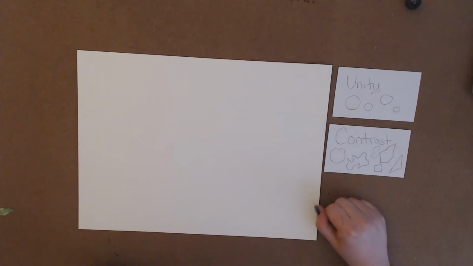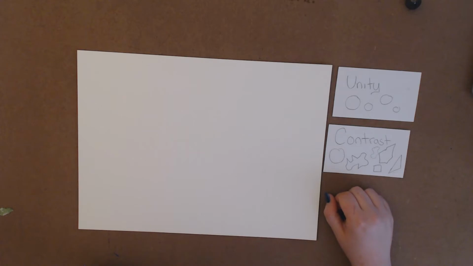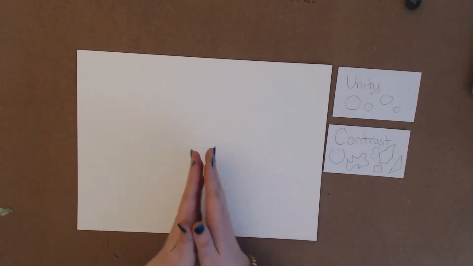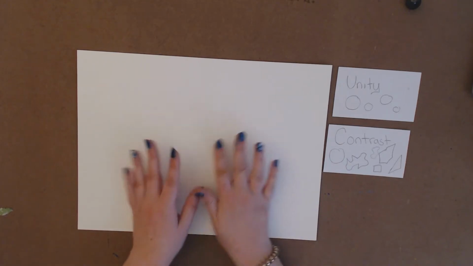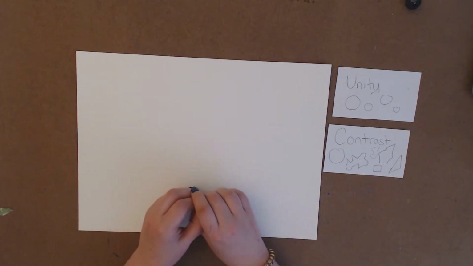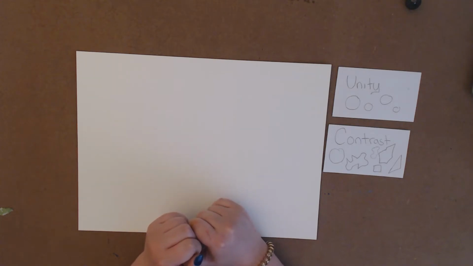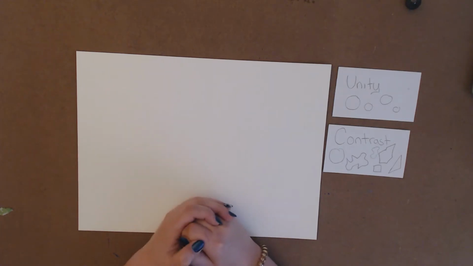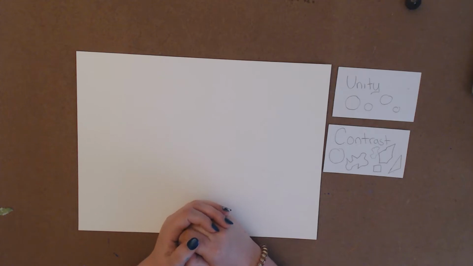Now, you also can have colors that are on the opposite side of the color wheel, or you can have different types of line, to create lots of contrast. Contrast is basically when elements on a work of art or a paper such as this are wildly different from each other. You can tell that there is a lot apart in that piece, and it creates a lot of intensity based on how you use it.